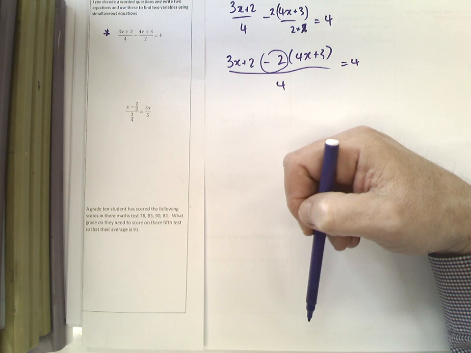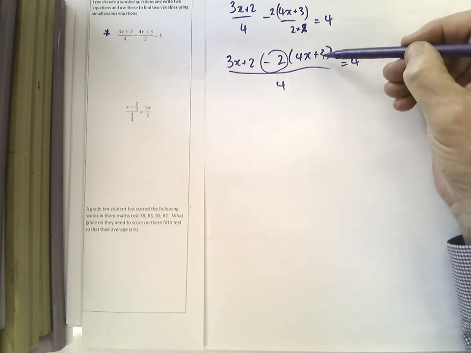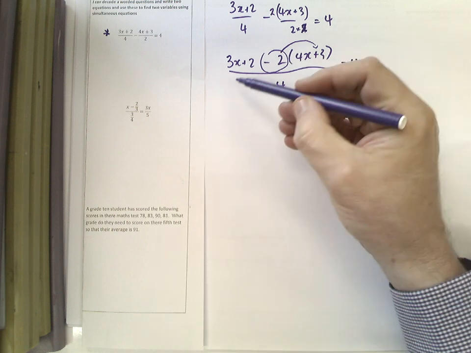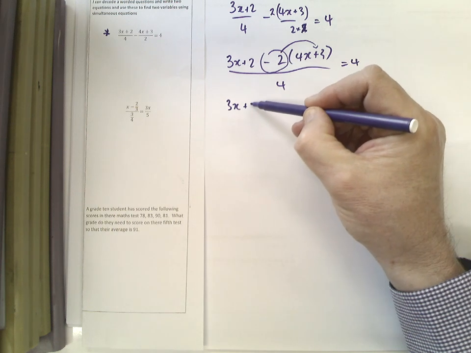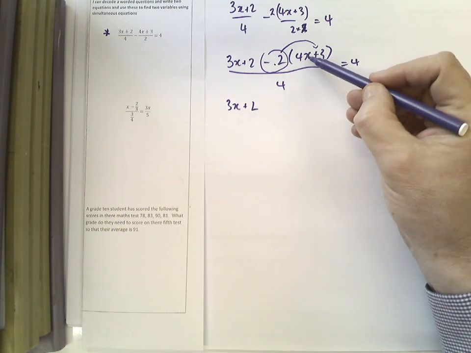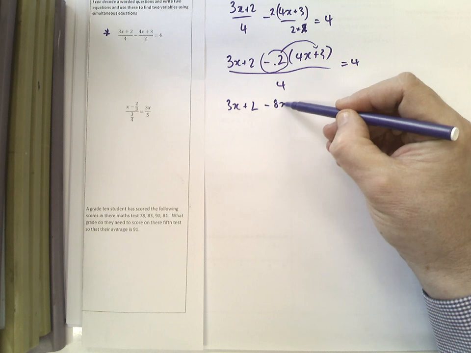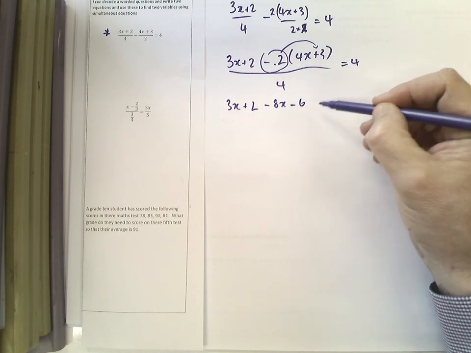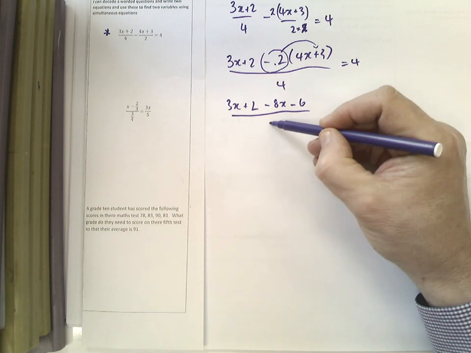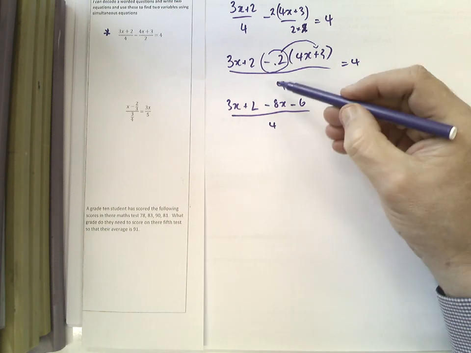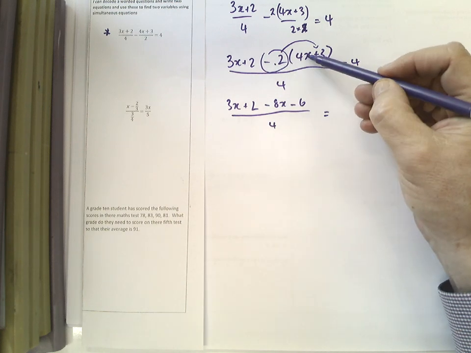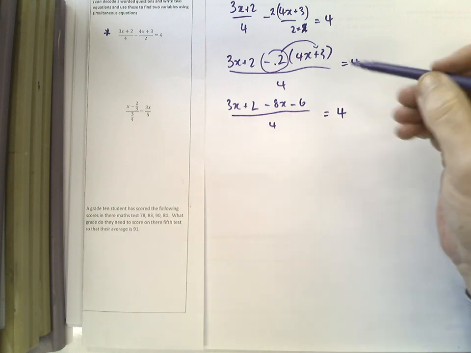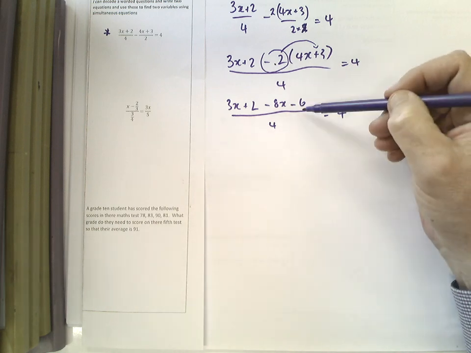And where a lot of kids get it wrong is basically the multiplication between the minus 2 and the positive 3. So we're going to get 3x plus 2. And then minus 2 times 4x is minus 8x. And minus 2 times positive 3 is negative 6. Now, a lot of kids will remember to do this. They'll go minus 2 times 4x, but they'll sometimes put positive 6 here. And that is, of course, means the rest of the question is wrong.